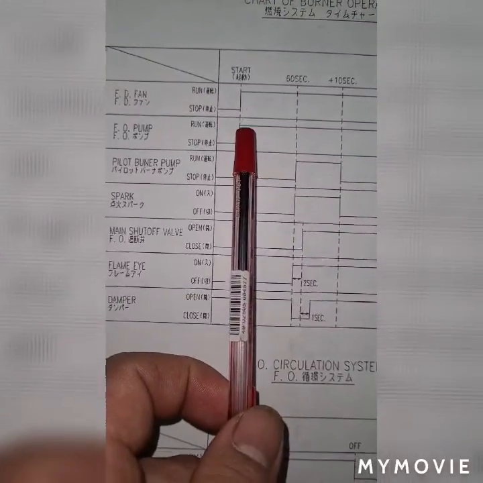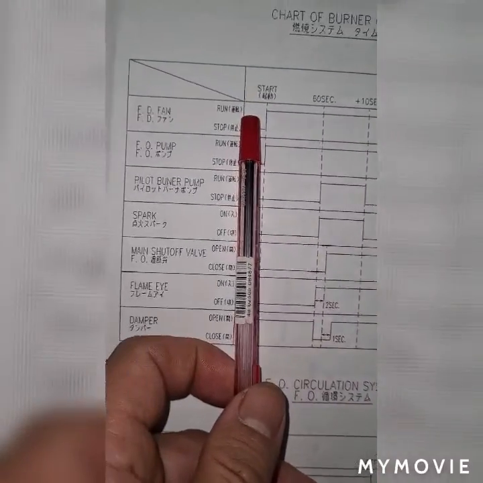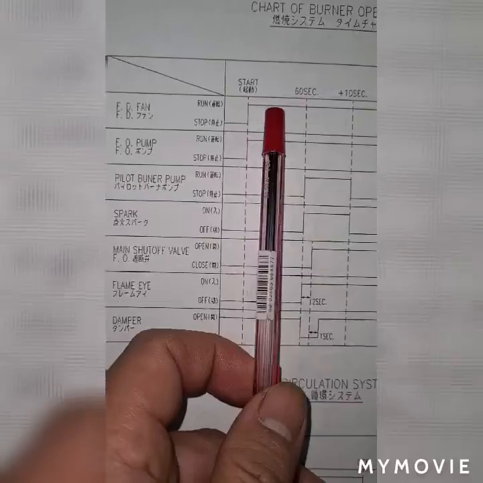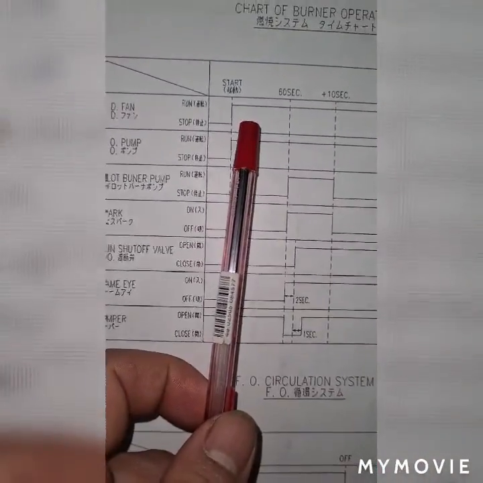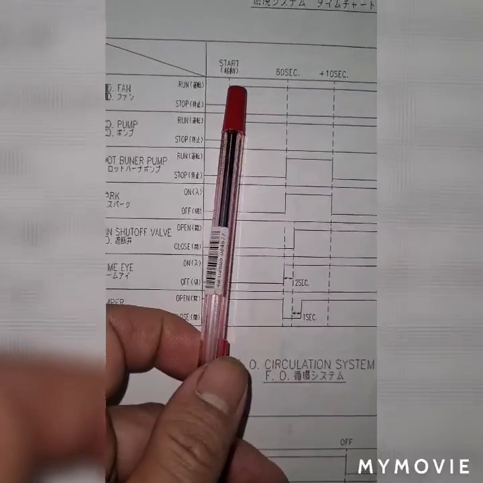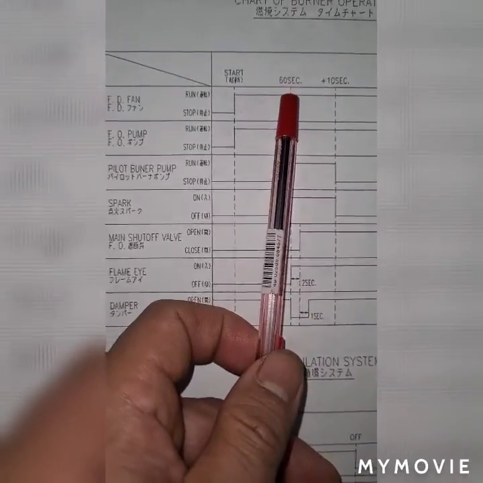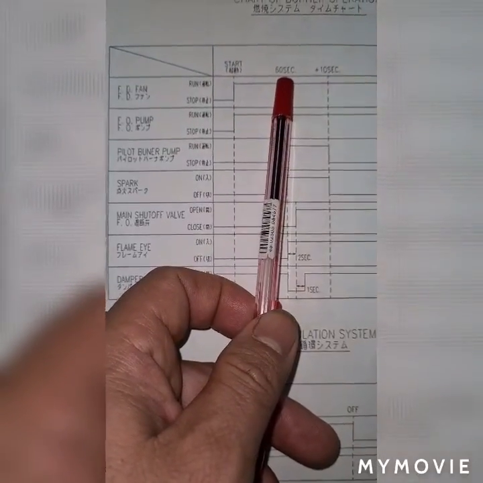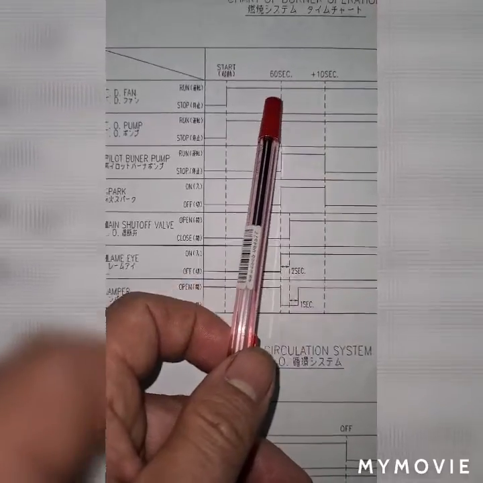The fuel oil pump is running, the forced draft fan is also running, and then it has a 60-second period to do a pre-purging time sequence.